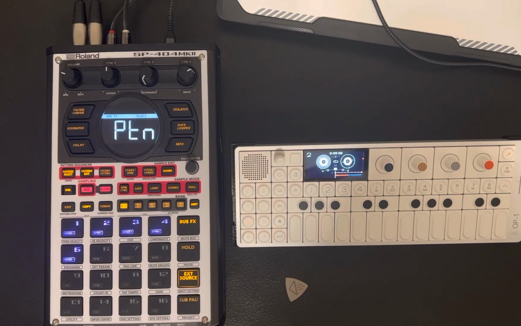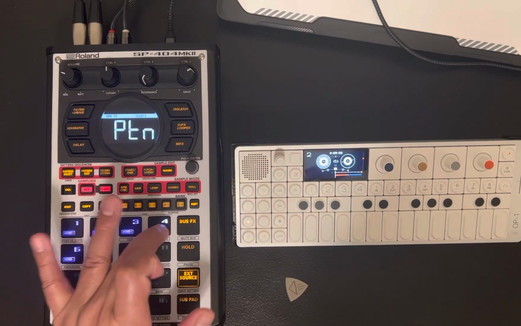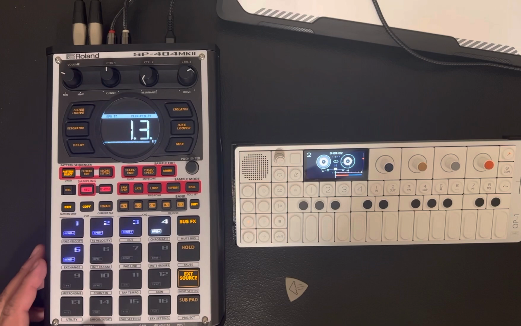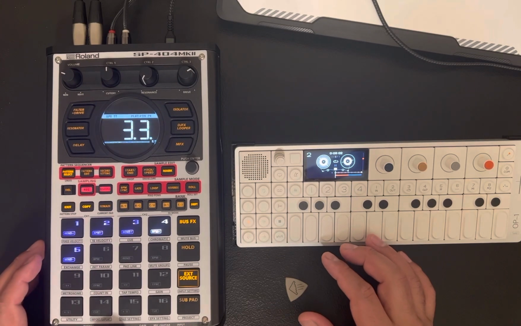I think I used step sequencer on those. I know I used it on the snare. Can't remember now if I used it on the kick or not. Whatever. Anyway, got the drums. Then I added in a melody using the OP-1 played into the SP.